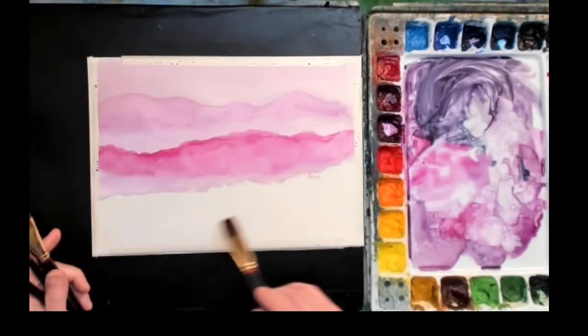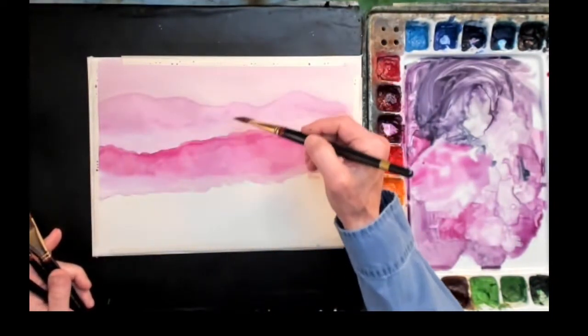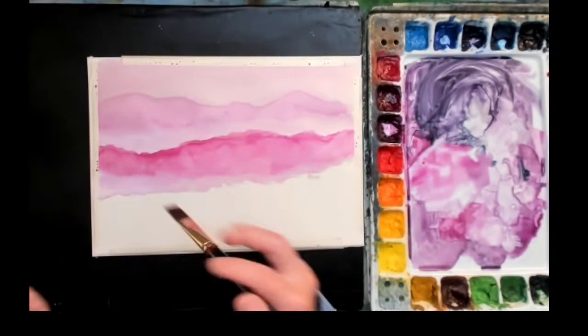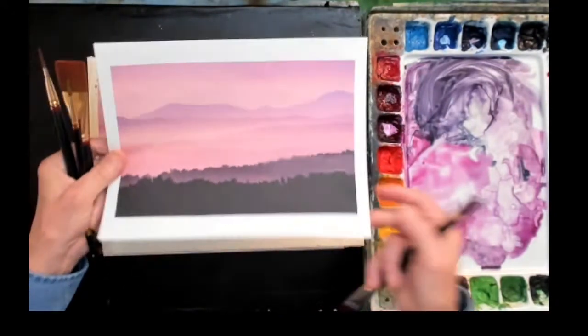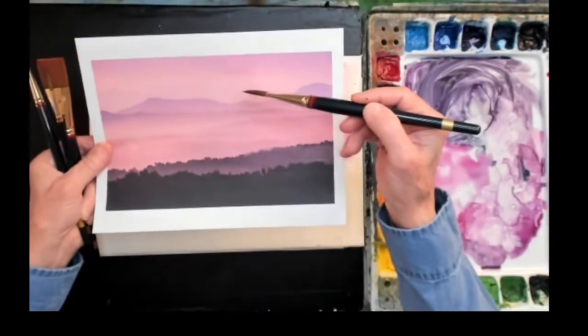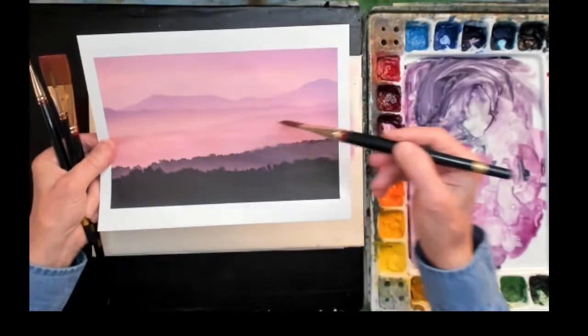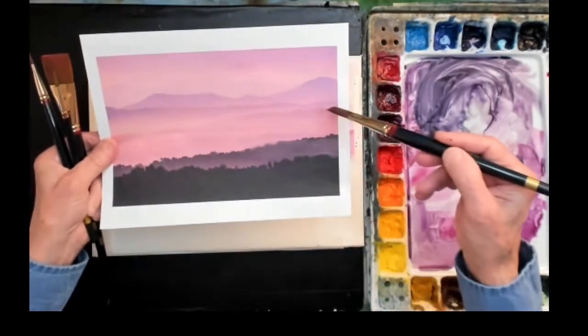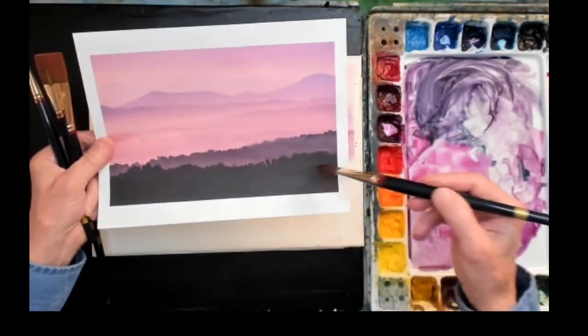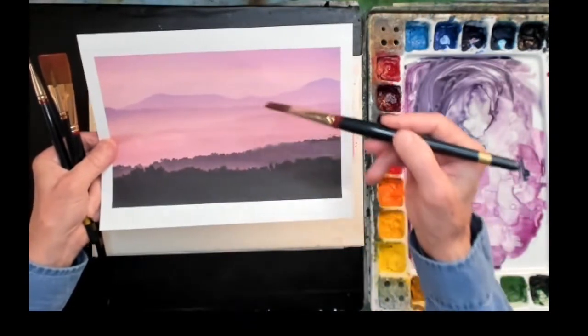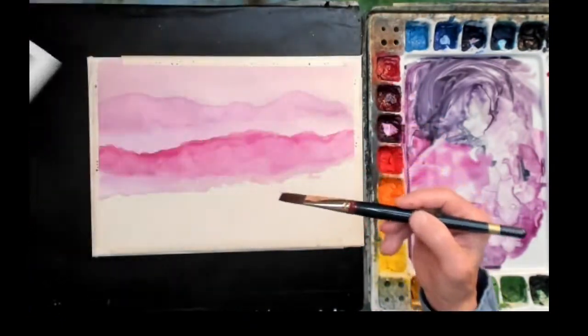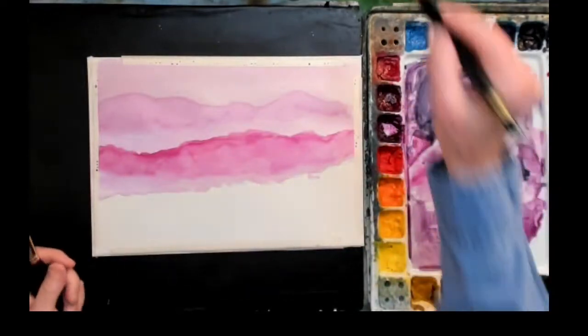Okay, so now I've got one more layer down. I've got the background, middle ground, and the foreground. I know the foreground now is going to be really dark. So I've got the light background, medium, I've got the most intense one here in the middle ground, and then the foreground is going to be really dark. Okay, so light, medium, and dark values here as far as the mountains.